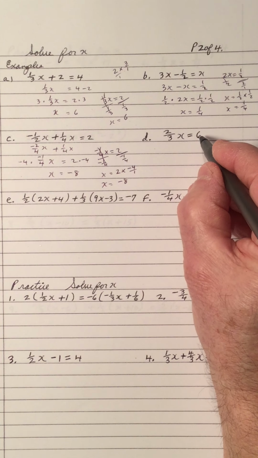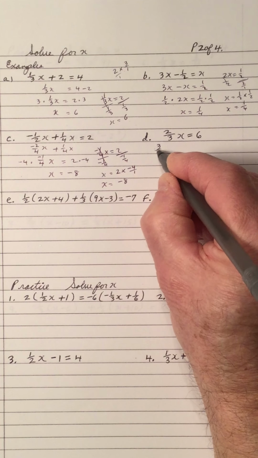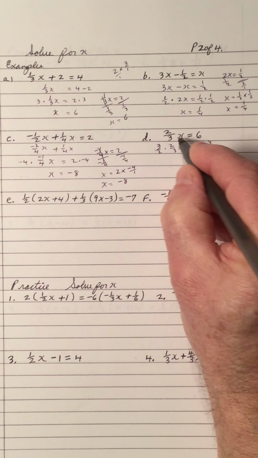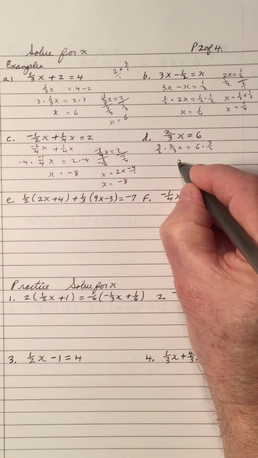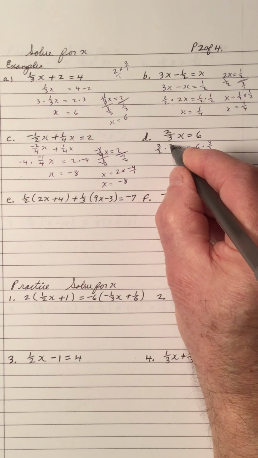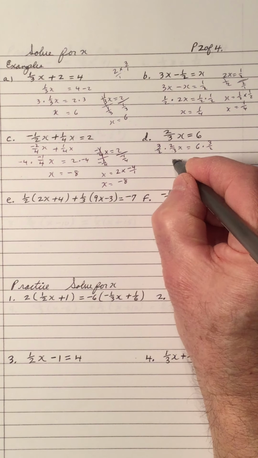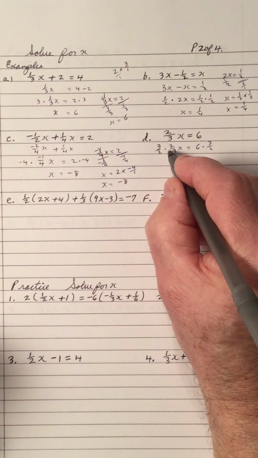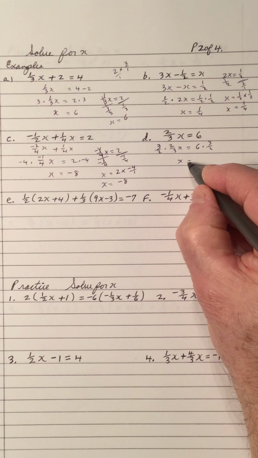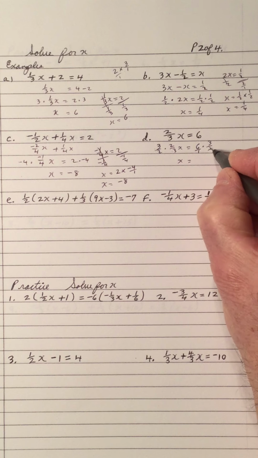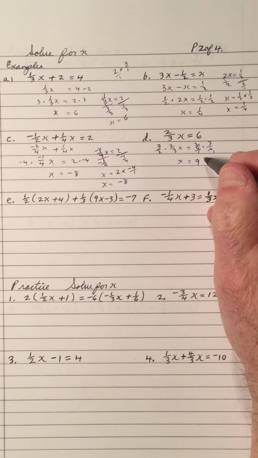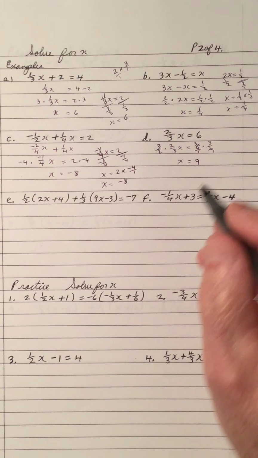D, 2/3 x equals 6. So I will multiply both sides by the reciprocal. The reciprocal of 2/3 is 3 over 2. You cancel. Notice I get 3 over 2 times 2/3. 3 times 2 is 6. 2 times 3 is 6. That's 6 over 6, which is 1. When you multiply by the reciprocal, you should get a 1. And here, that's 6 over 1. So 2 into 6 goes 3. 3 times 3 makes 9. So multiplying by the reciprocal is the nice way to do it.